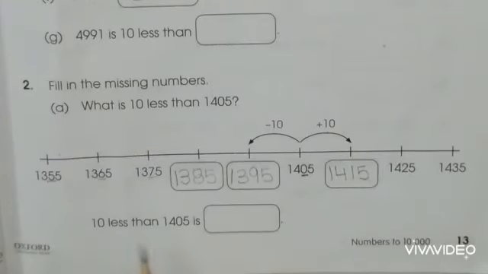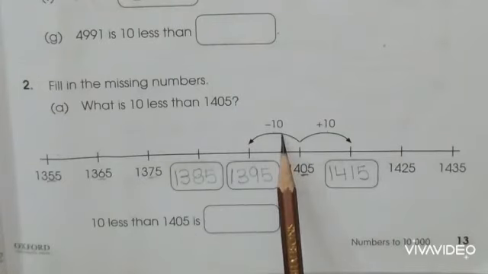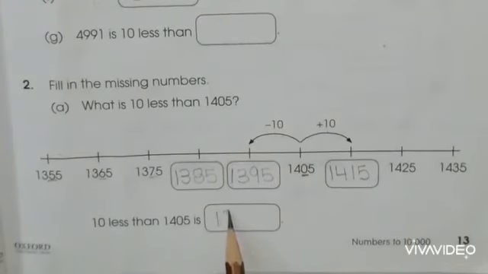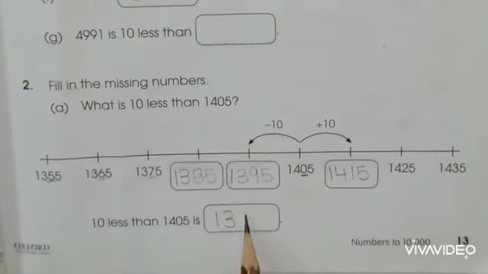Here also we can easily find the answer that 10 less than 1405 is 1395. Here also we'll write 1395.